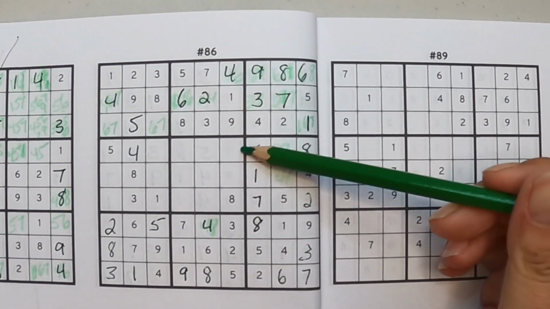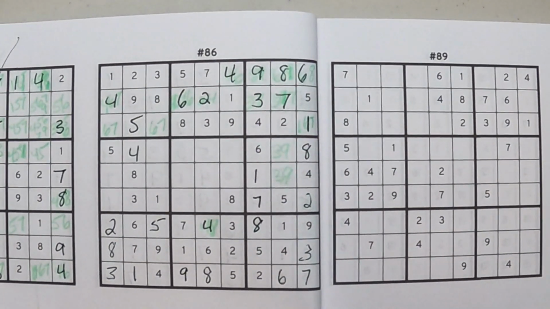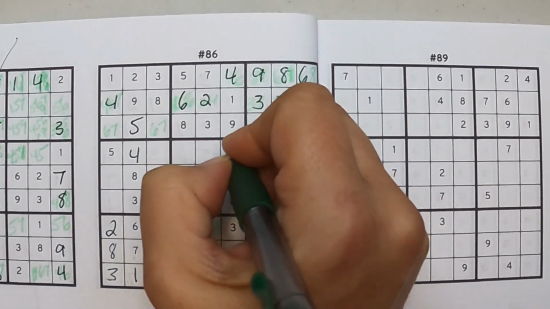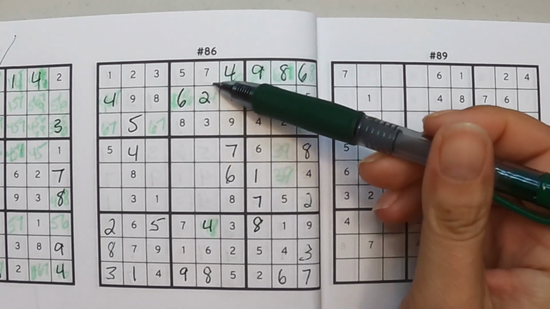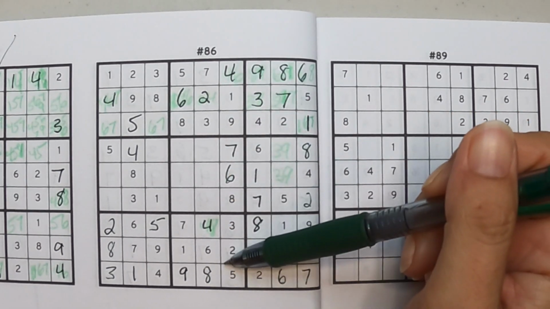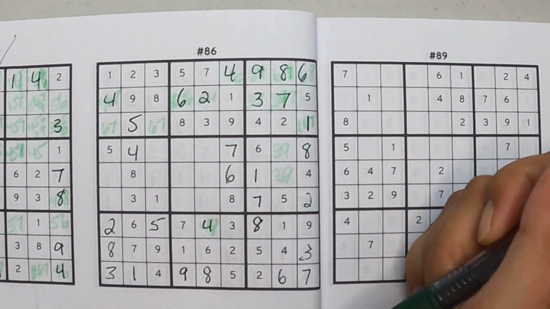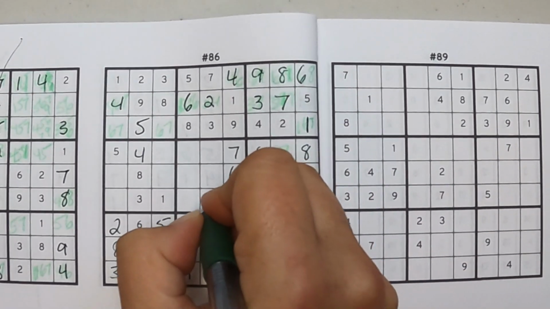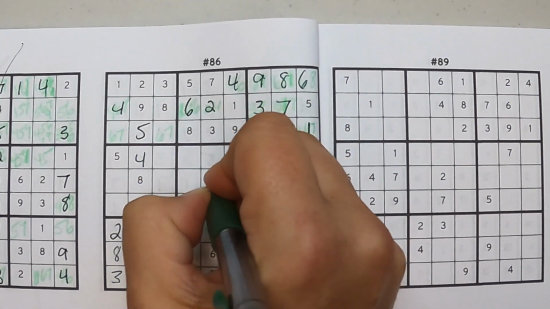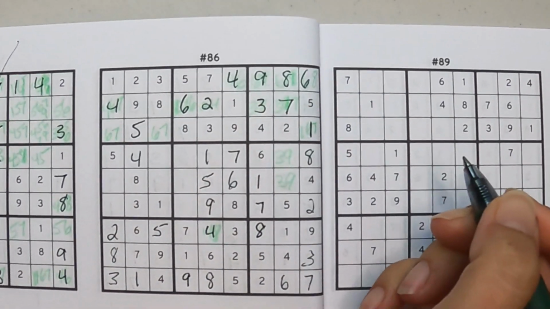For this column, we're missing 6 and 7. We've got a 6 here, so 7, 6. For this column, we're missing 1, 5, and 9. We've got a 1 and 5 here, so this is our 9. 1 here, so 5, 1.